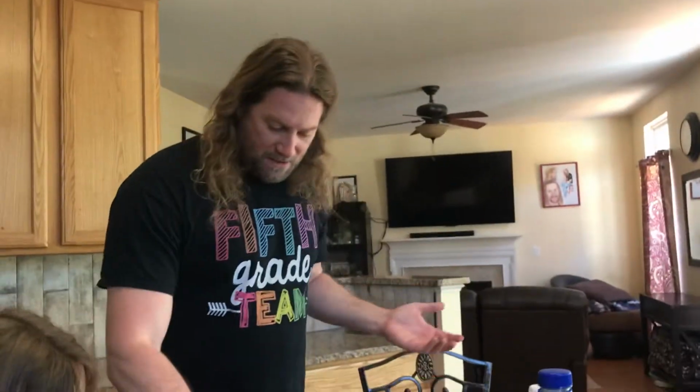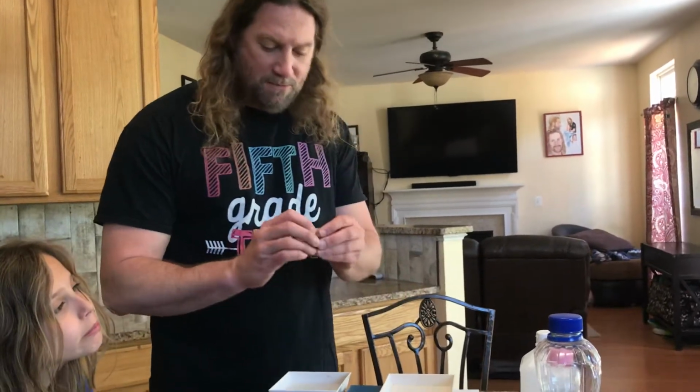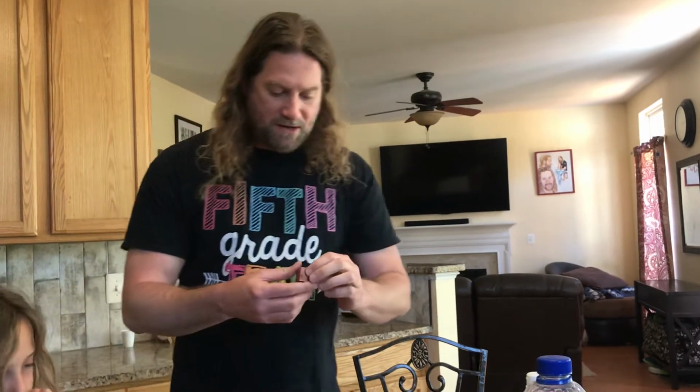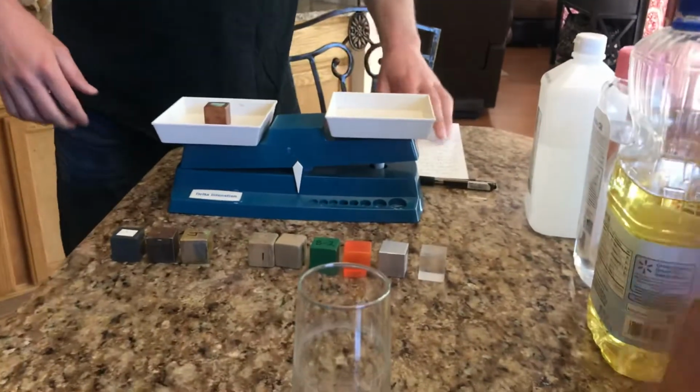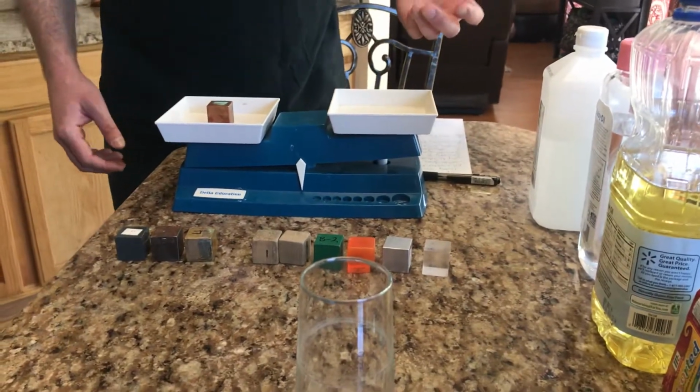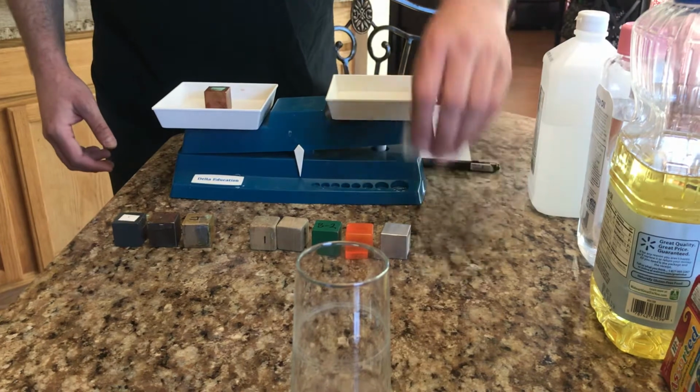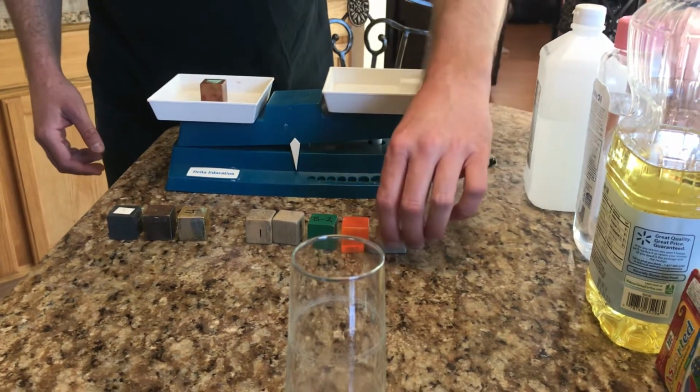So let me see, I'm going to put the heaviest one. This is copper. It's a metal. The heaviest one. This is found on the periodic table. It's an element, and it's a metal. I'm going to put this on one side of this balance. I'm going to see how many of these other ones I can put on the other side of the balance, and they're not heavier than the copper.